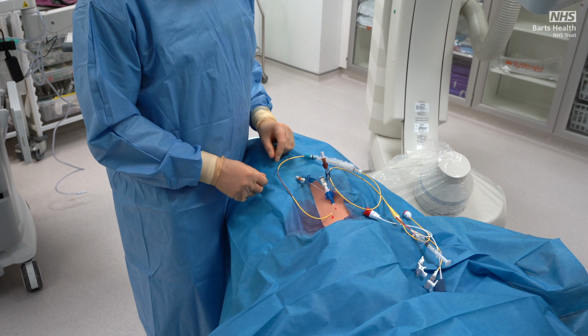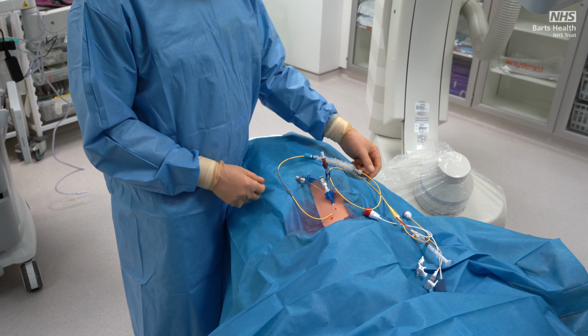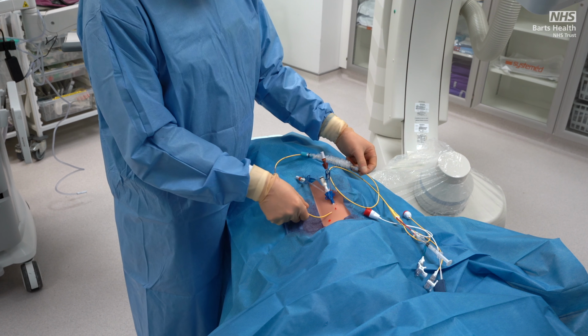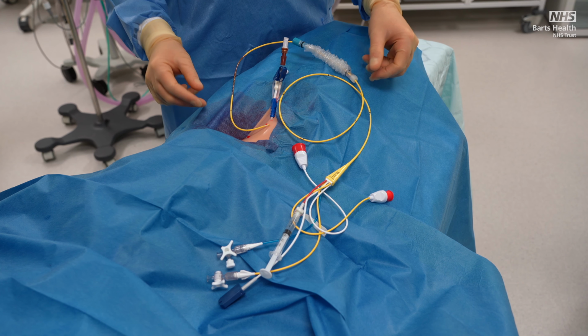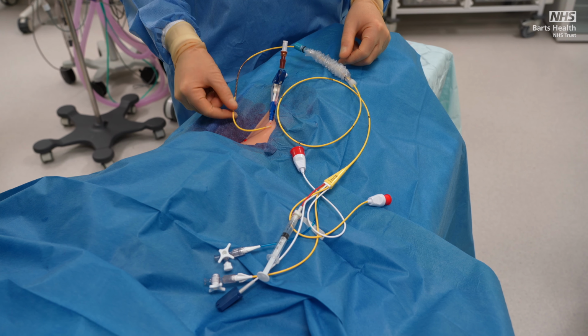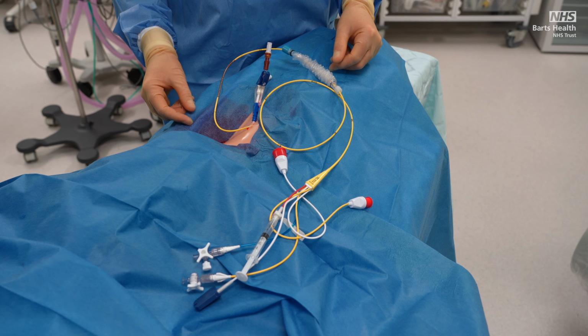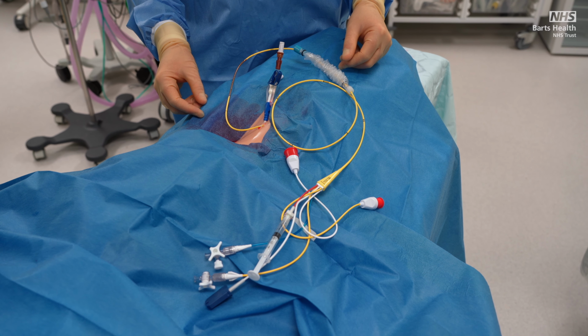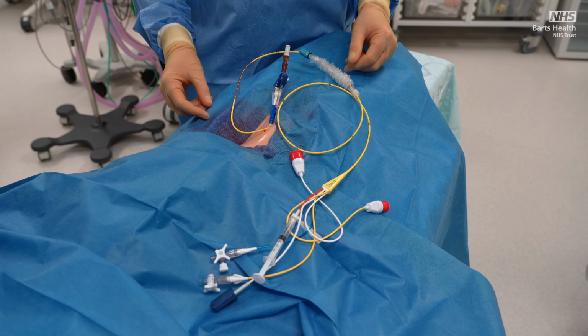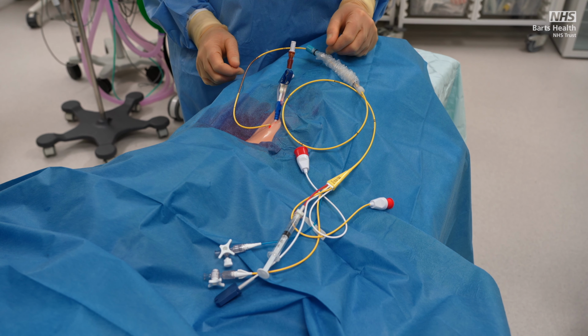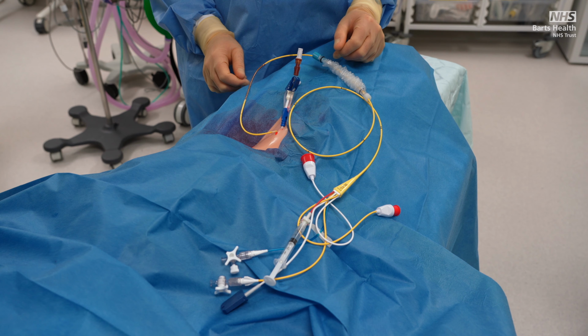Next, lay the catheter out on the patient, ensuring that you maintain the natural curve. Think about the orientation of the J tip, ensuring that you would like it to pass through the tricuspid valve. For that to happen from the right internal jugular, the J tip needs to be inserted into the introducer sheath, pointing towards the patient's left.